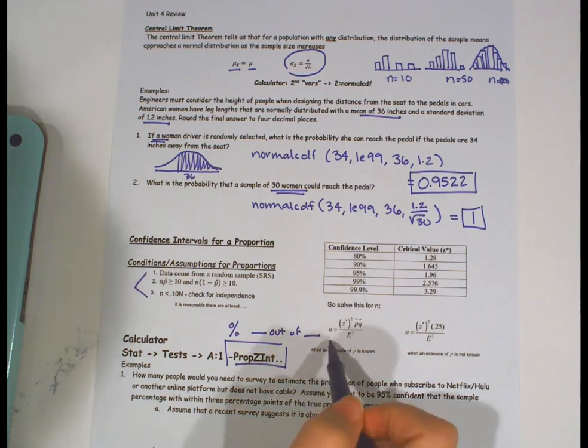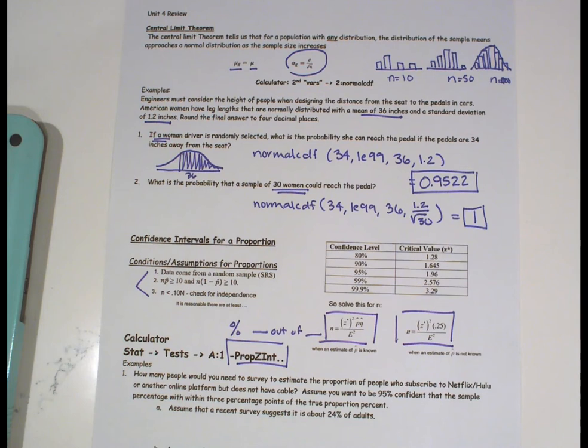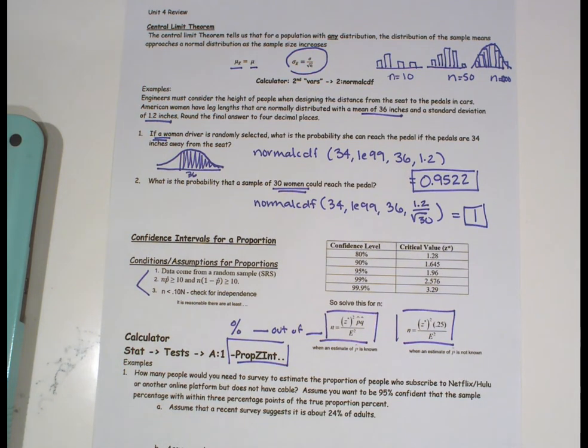And then remember, we learned how to solve for the sample size that we would need using both of those n values. So we'll kind of look at how we use all of this stuff now.